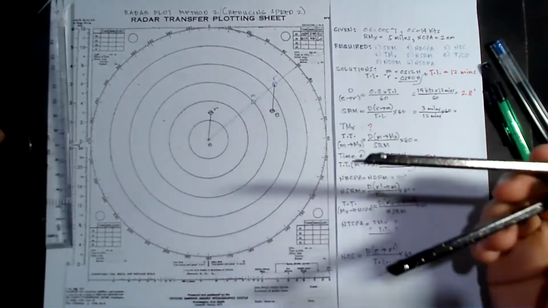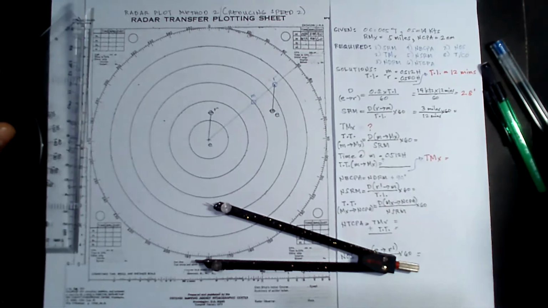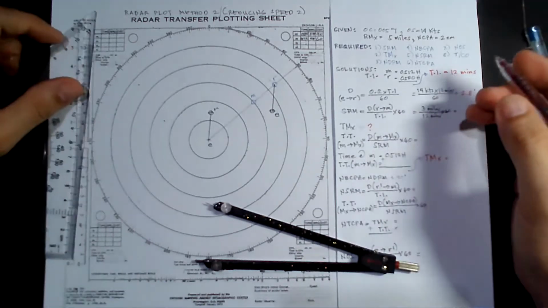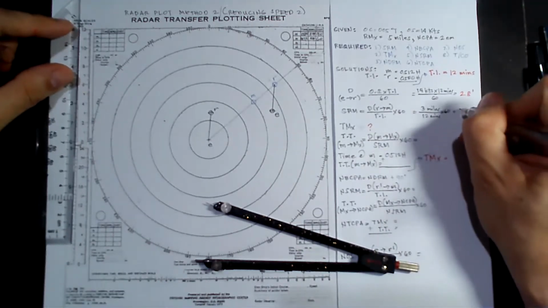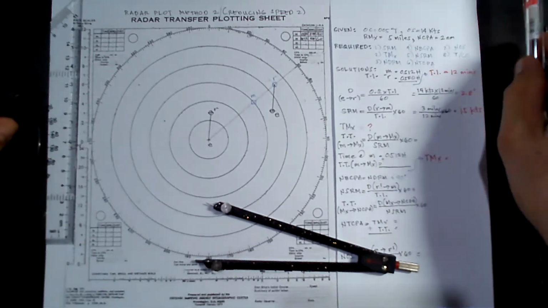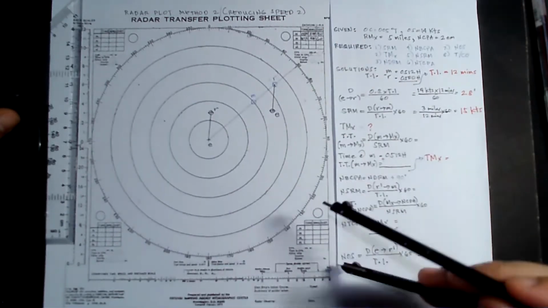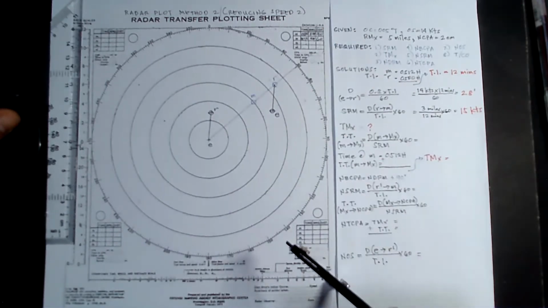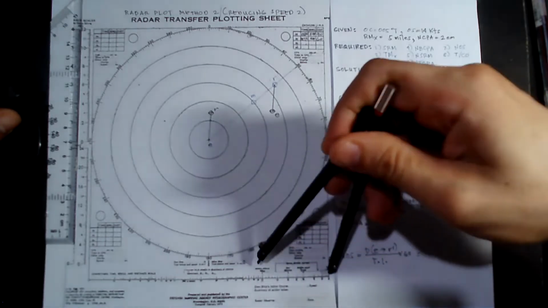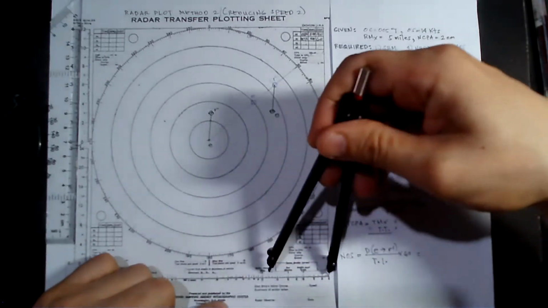If you want to do the rapid radar plot, let me do so. So for the SRM, that's going to be 15 knots. Using your compass divider, place one leg at 60 and place it at 12 minutes.